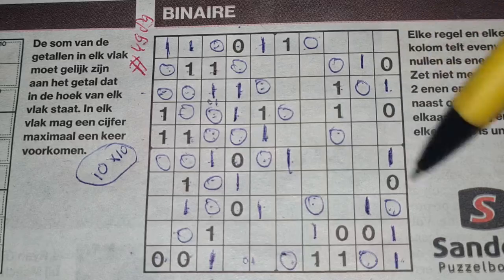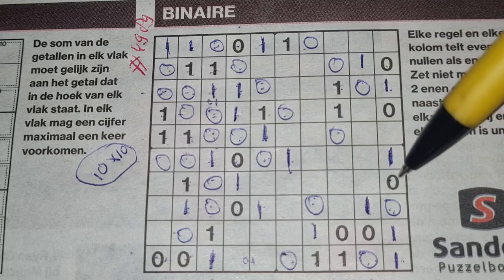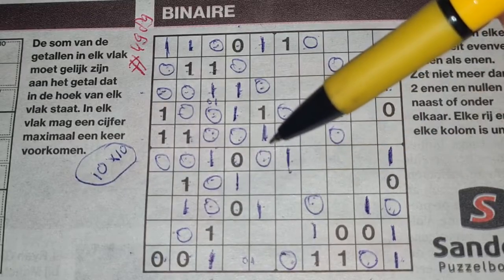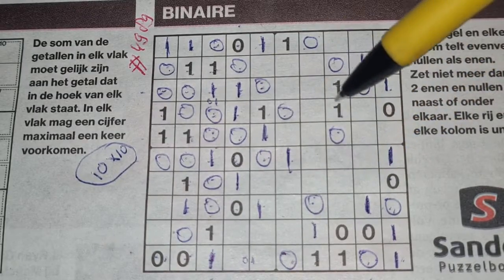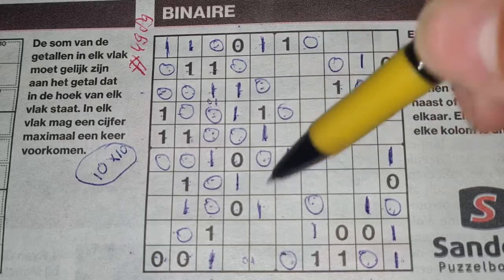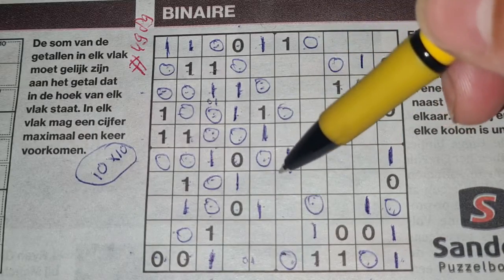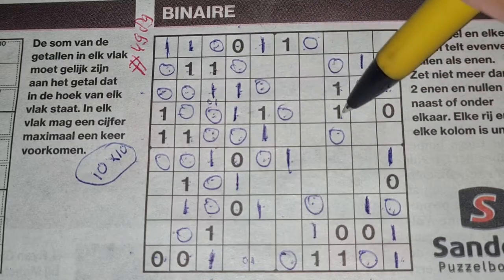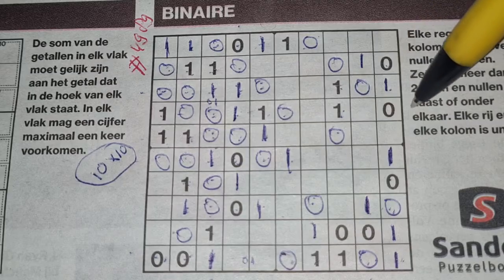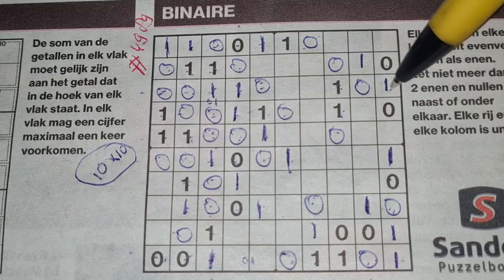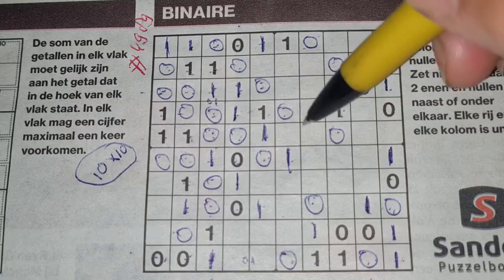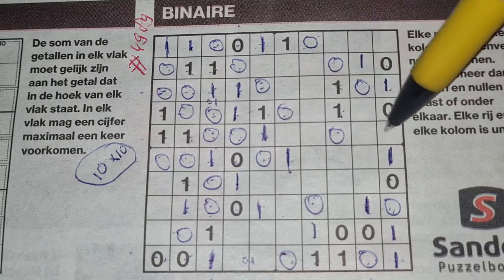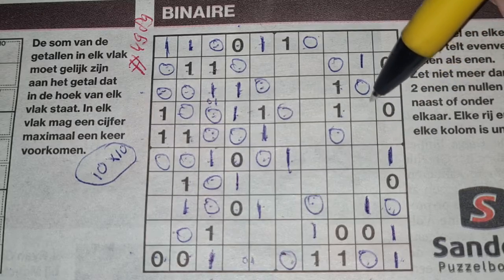Overlooked. Could be everywhere. Come on, it's taking too long. Between two... no. Here we have an O and a 1 there. Here also an O and a 1 there.